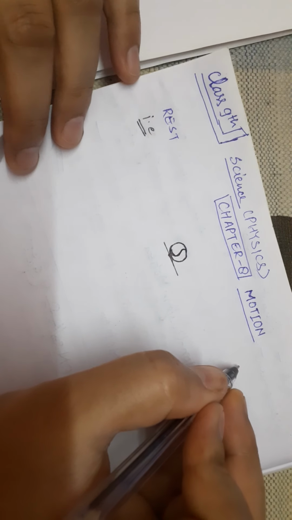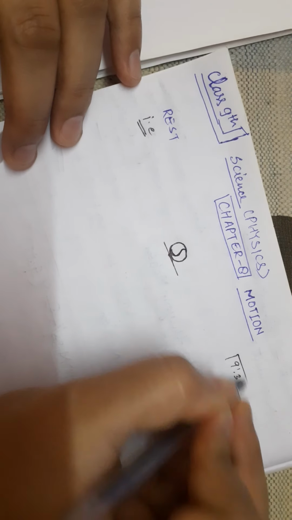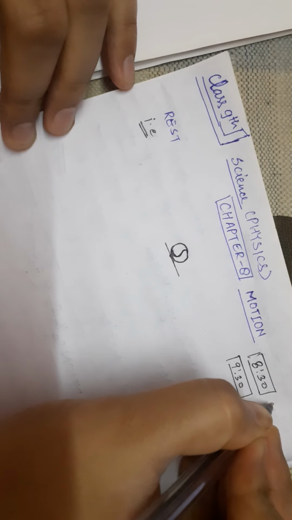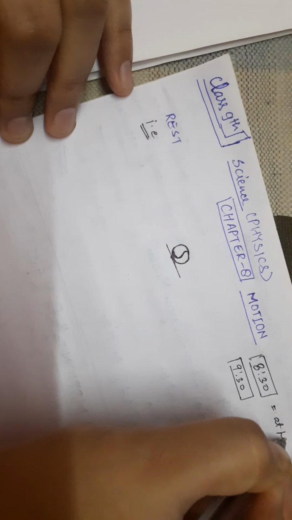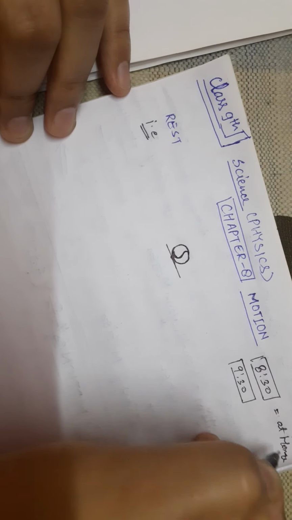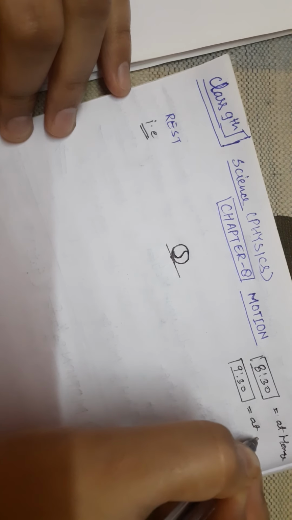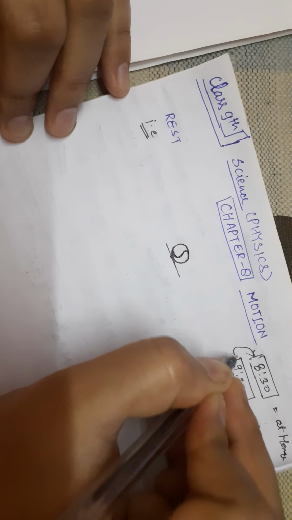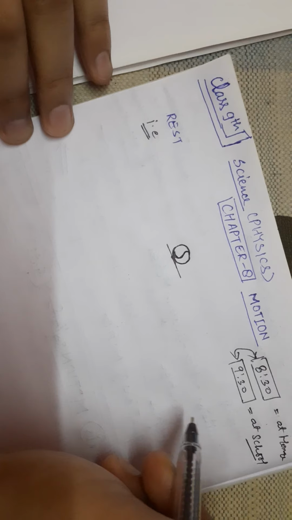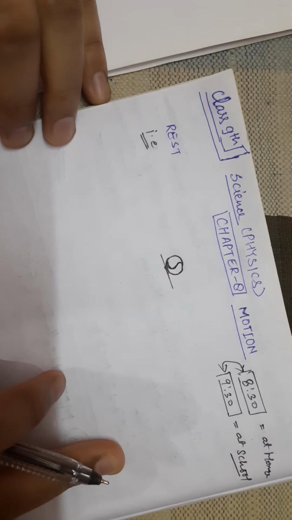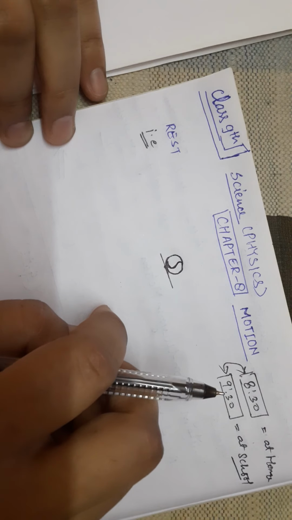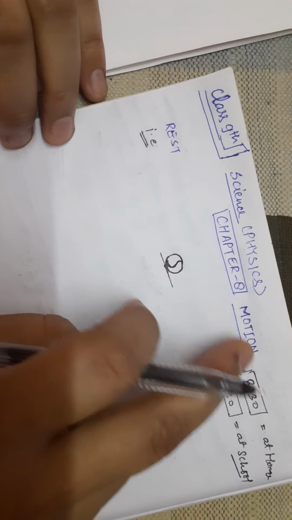For example, if your school starts at 9:30, it means at 8:30 you are at your home, and at 9:30 you are at school. It means when time changes, your position also changes. And what is the reason behind this? The answer is motion.